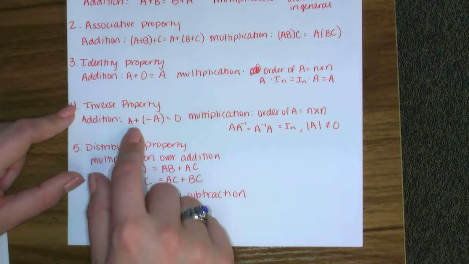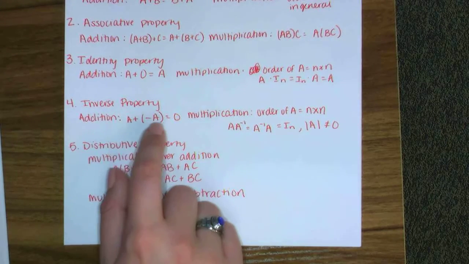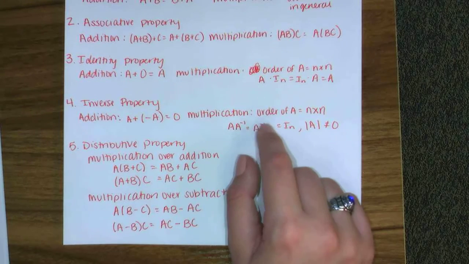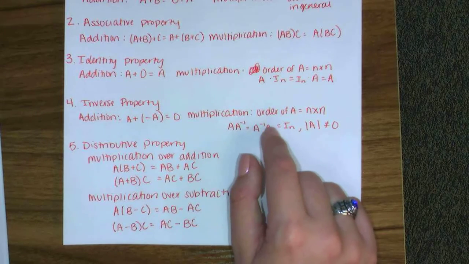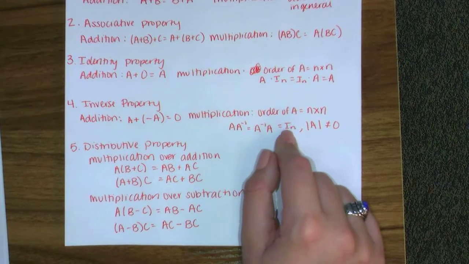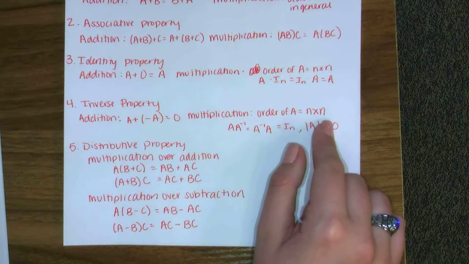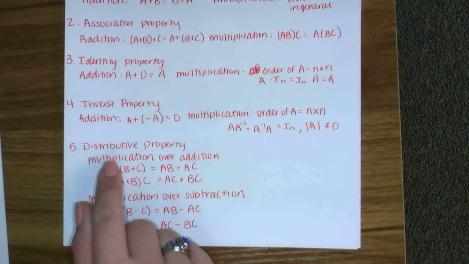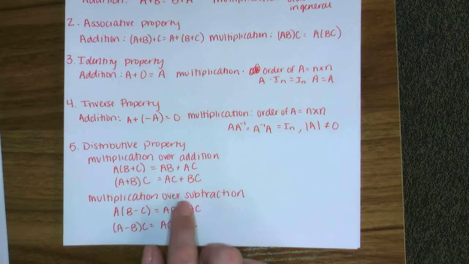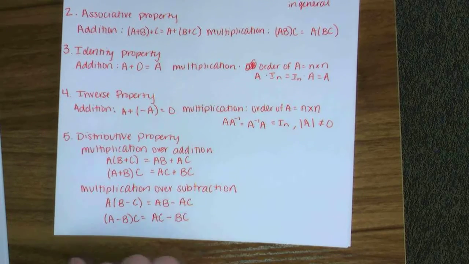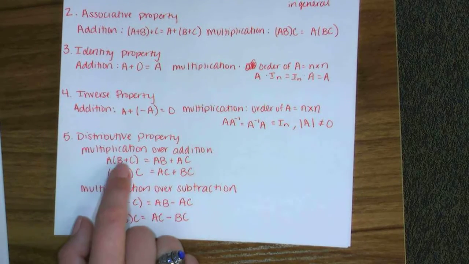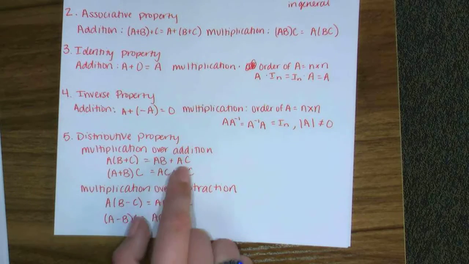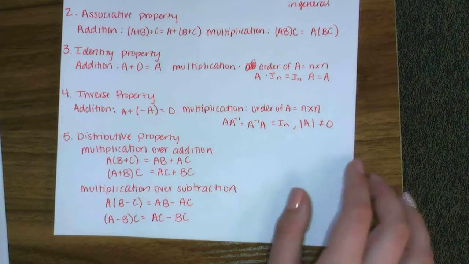Inverse property, we already talked about this a little bit, but A plus the inverse of A, or minus A, is equal to 0. In multiplication, A times the inverse of A is equal to the inverse of A times A, which is the identity matrix, provided the determinant is not equal to 0, because otherwise we wouldn't have an inverse. Distributive property: they split it up into multiplication over addition and multiplication over subtraction, but you guys know the difference there. Basically, A times B plus C is A times B plus A times C, and then A plus B times C is A times C plus B times C, and so forth for subtraction.